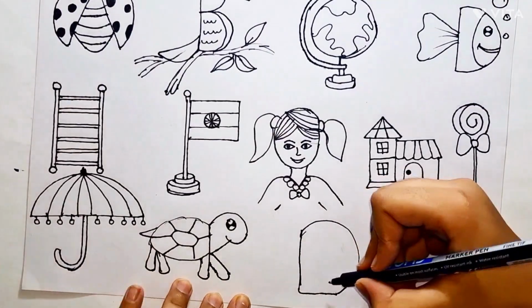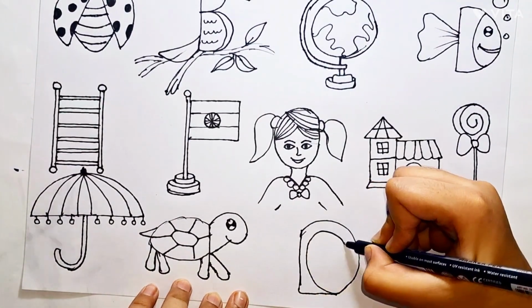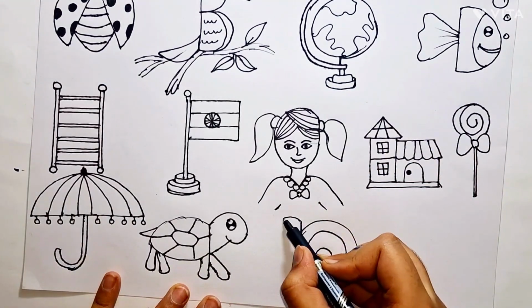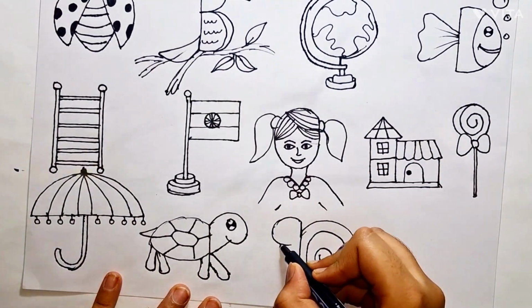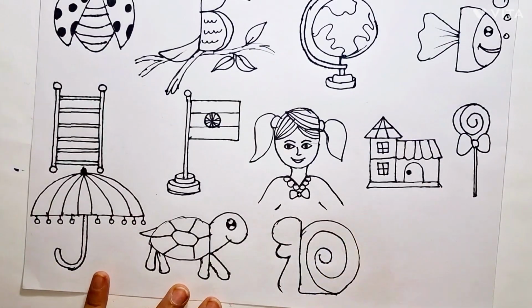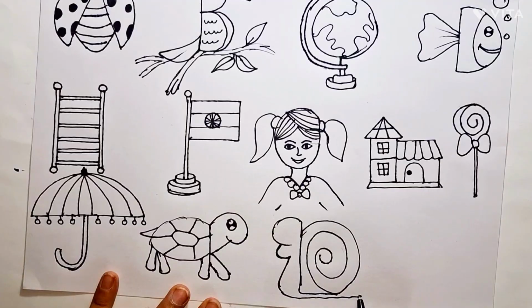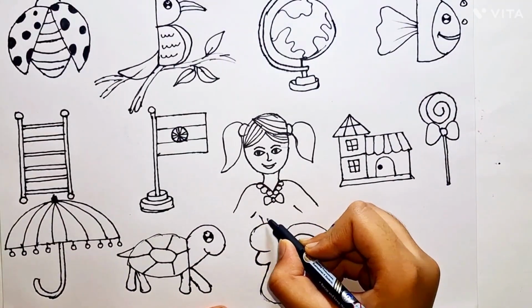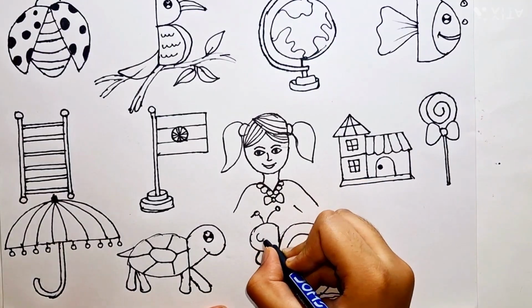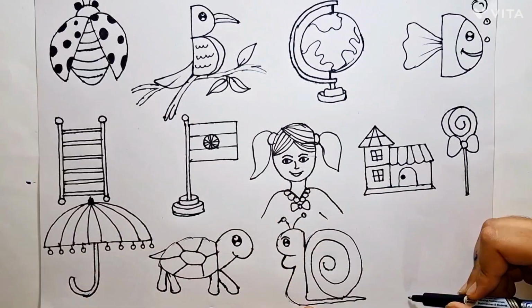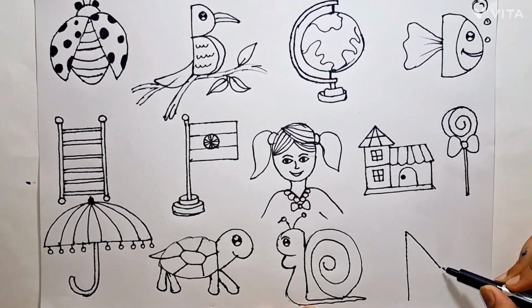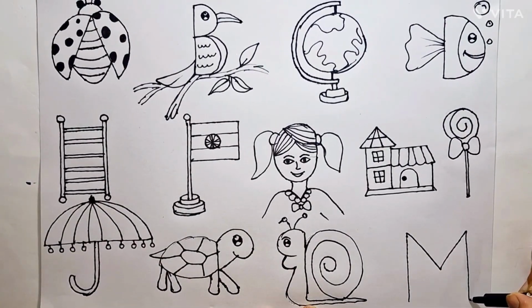With L, we are making a snail. And with M, we are making a tote bag.